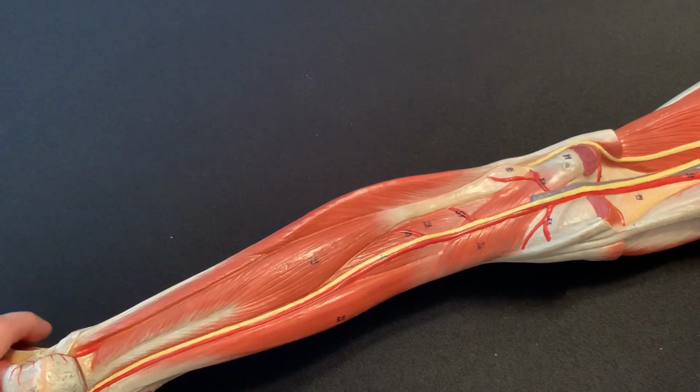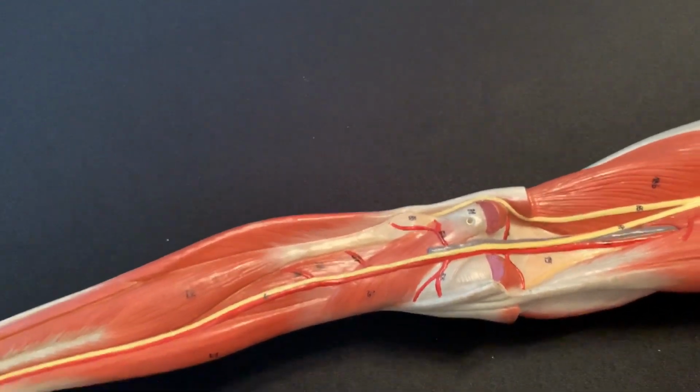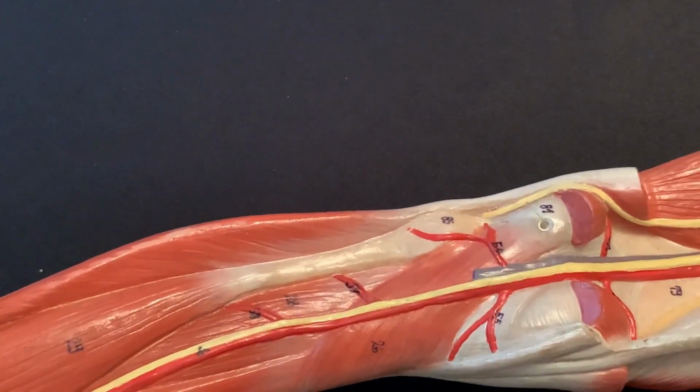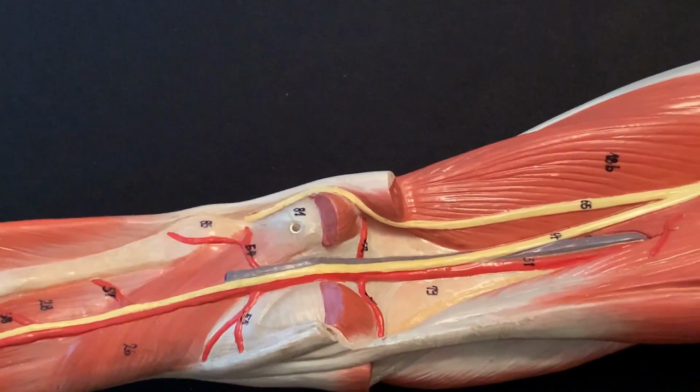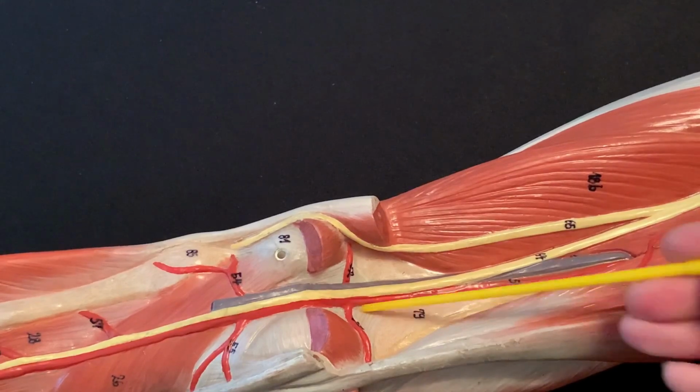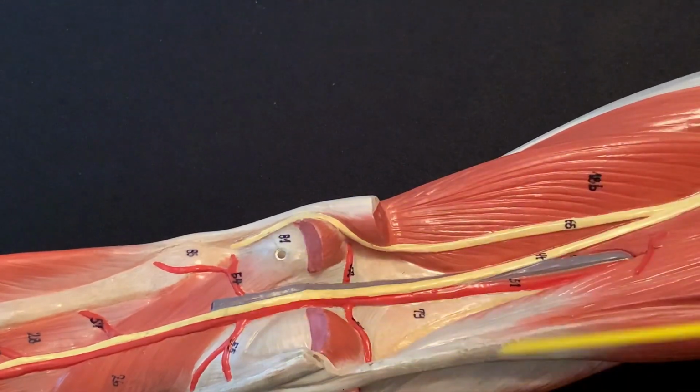I want to start by looking at this deep region by focusing on what's going on here at the knee. You'll recall that this posterior triangular surface of the femur is referred to as the popliteal surface, and this entire region is the popliteal region. We'll talk about this again after we've discussed blood vessels and nerves, because as you can see, there's a lot going on around here.